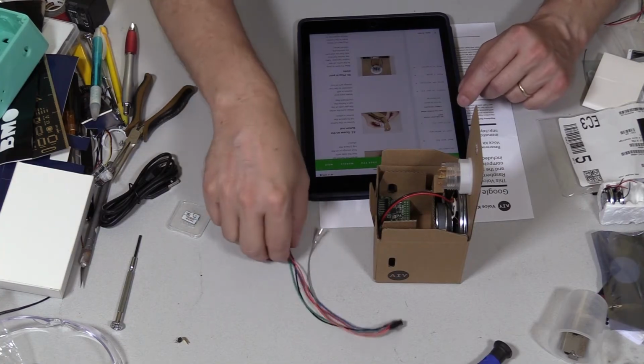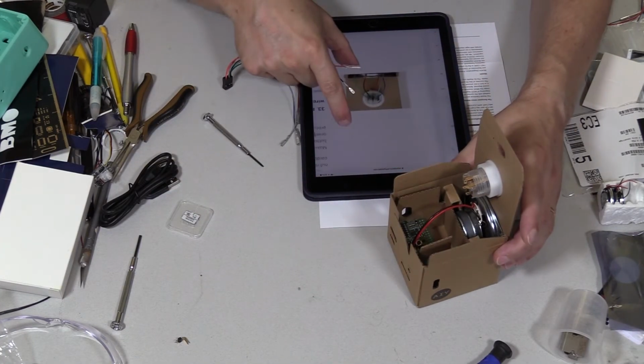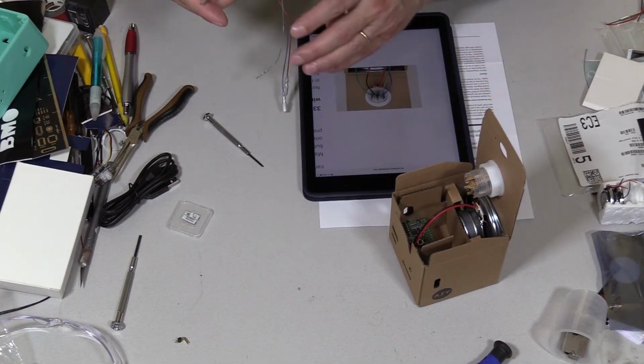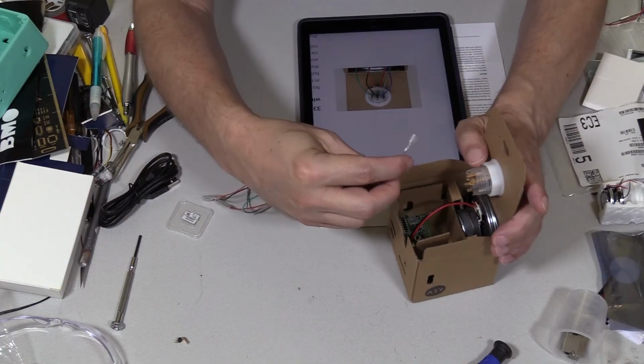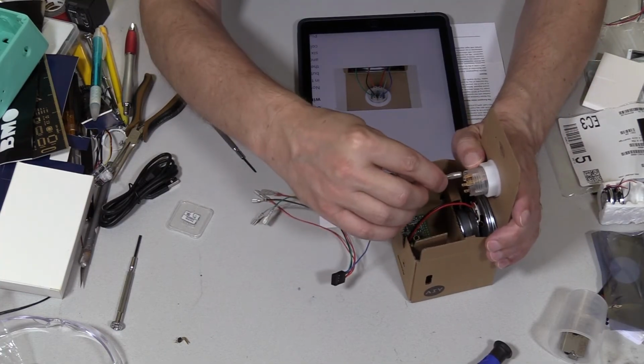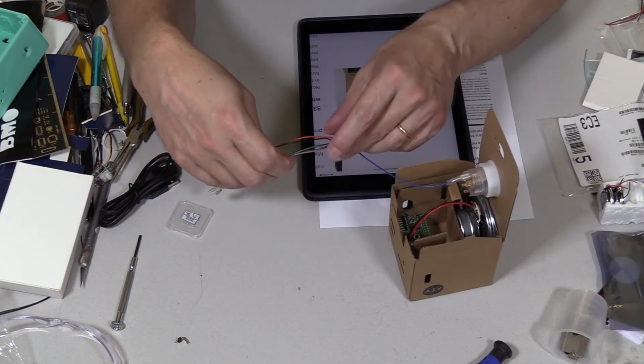Plug in your wires. So there's a little diagram showing where all the wires go. They're color coded, so we'll start with the blue. It goes blue here, and the green is next to it.